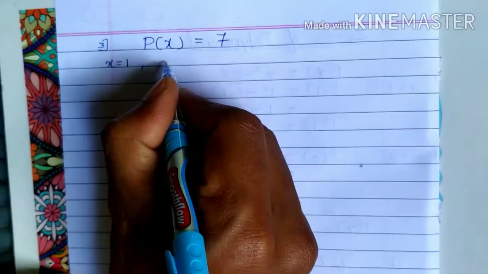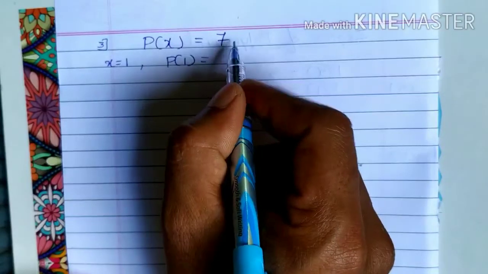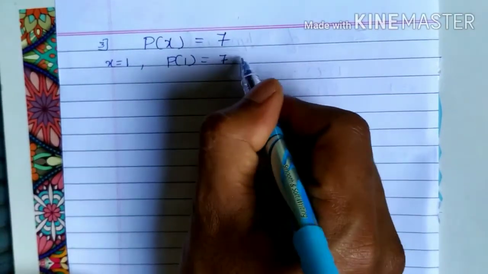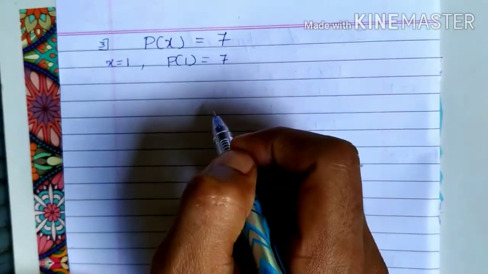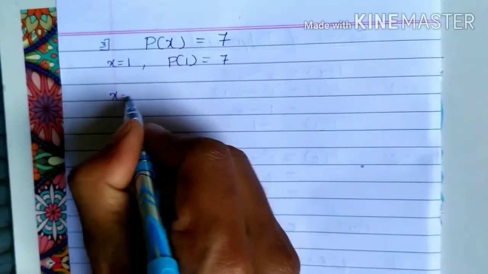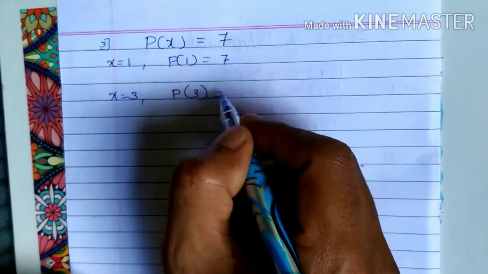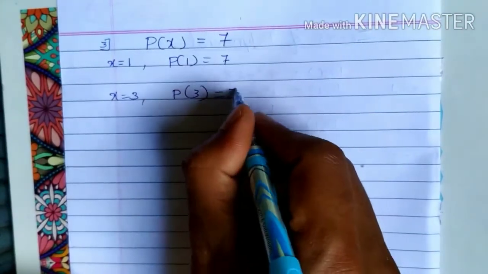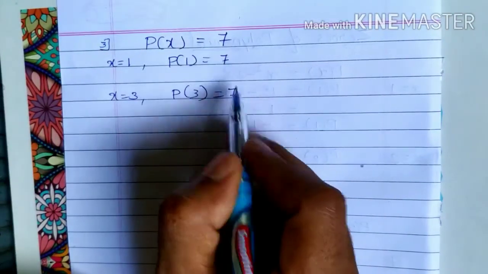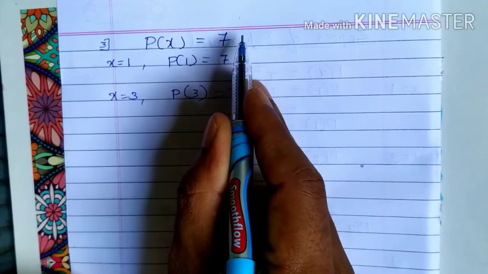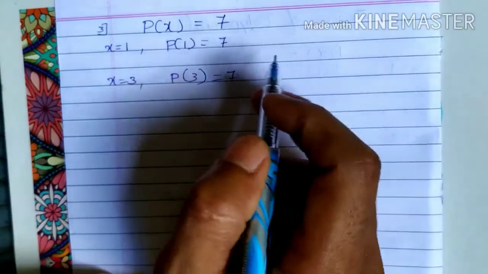1, then what happens? P of 1 is equal to, so here we don't have the term with x, therefore we just have to write 7, no x to replace by 1, correct? So P of 1 is 7 itself. In the same way, if you consider 3, you have to replace x by 3, but we don't have x, so we have to write the number itself, that's all. So if you consider any number, the answer is always 7 for a constant polynomial. Therefore what we can conclude is a constant polynomial has no zero.